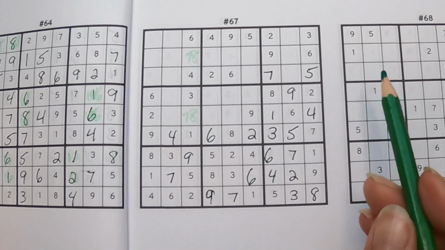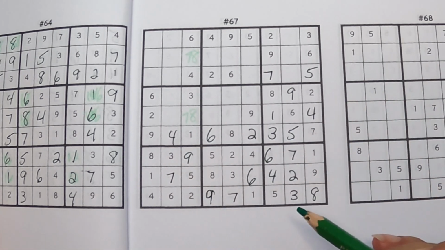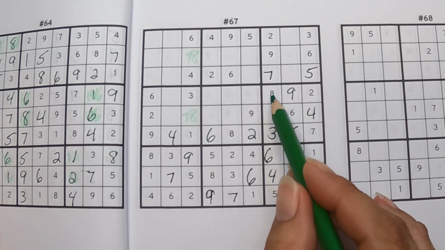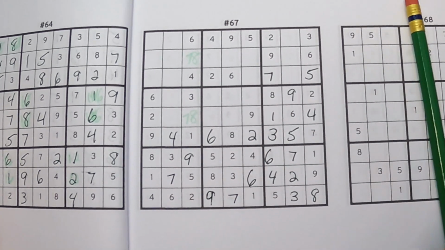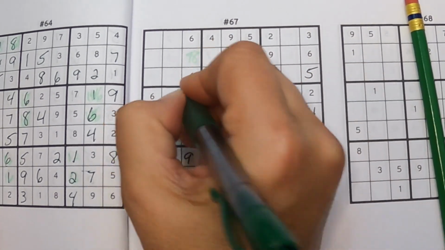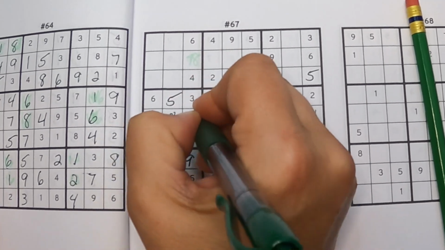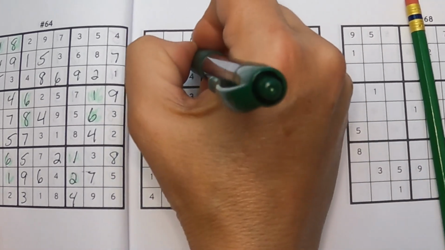For this box, we're missing 5, 7, and 8. We've got an 8 here and a 7 here. So this is our 5. That 7 makes this our 8, 7, and that 7 makes this our 8.